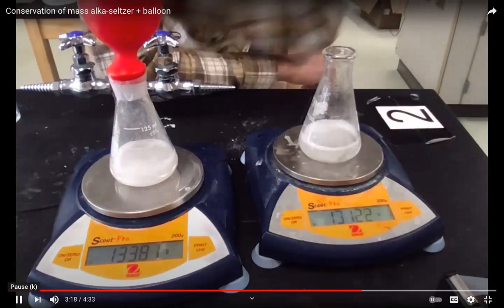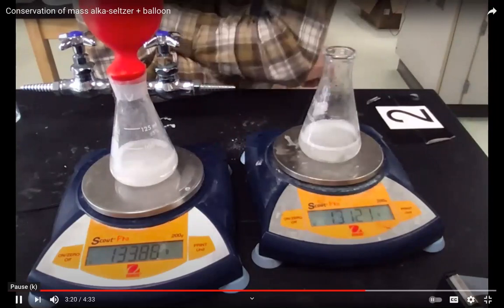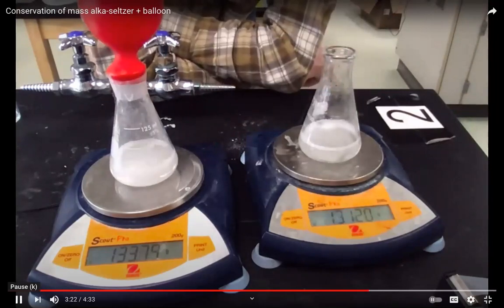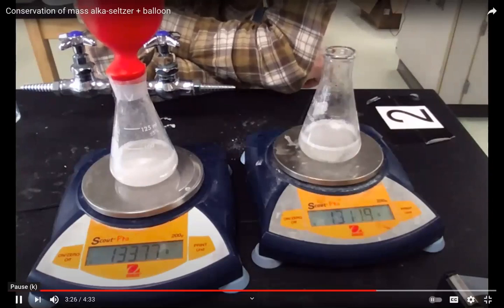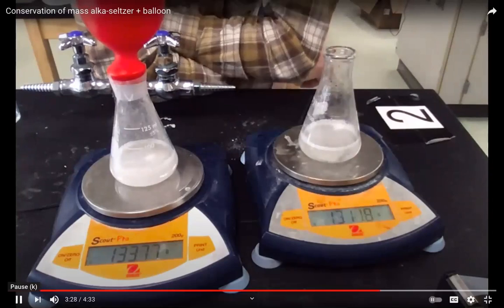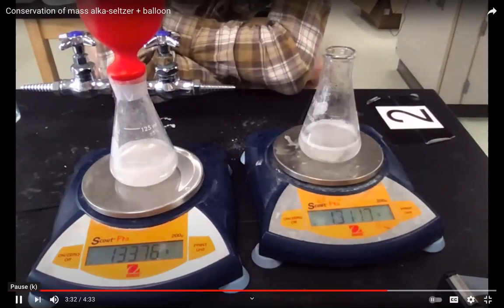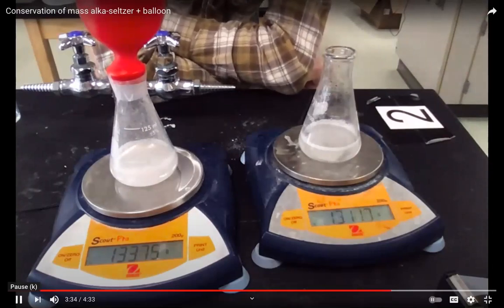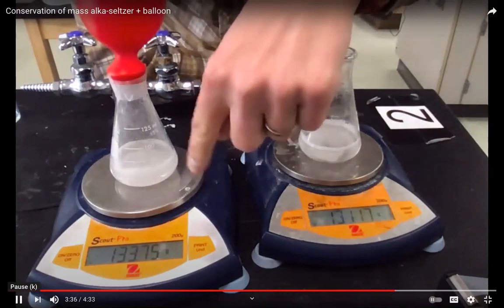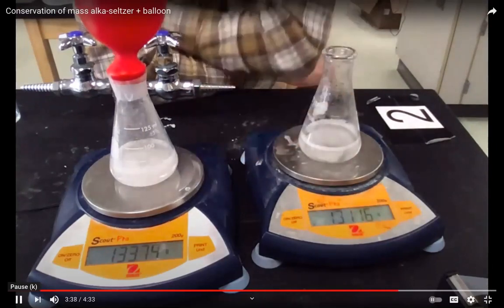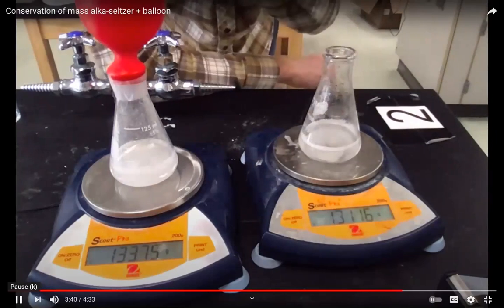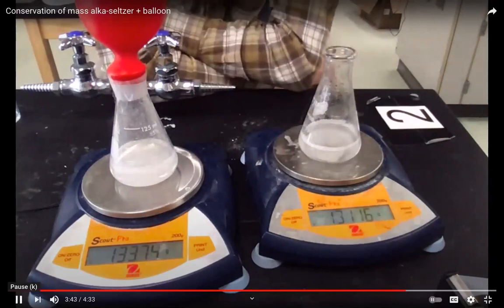The one on this side right here is also slightly losing mass too. It hasn't lost nearly as much. It's lost significantly less. You're still going to get some gas that escapes out of that balloon, but you can see that this is a lot closer to following the law of conservation of mass because we have taken a lot of that gas and put that into the balloon. You can see the balloon expanding.